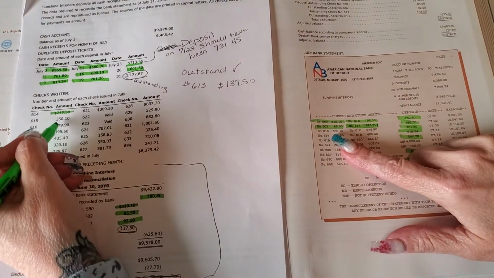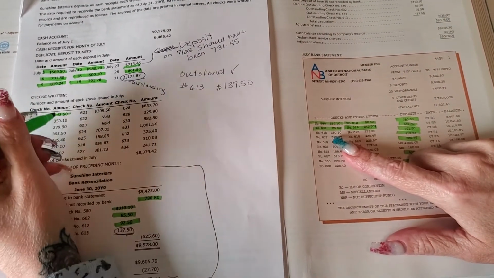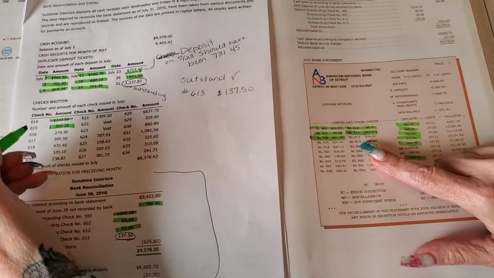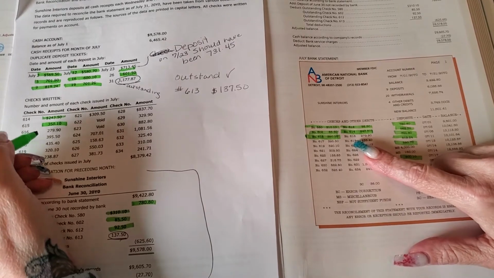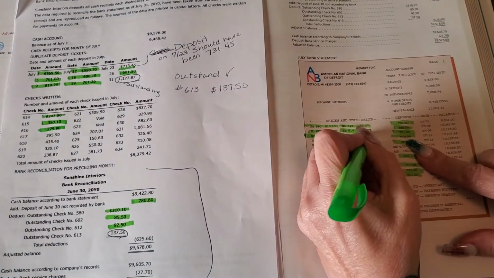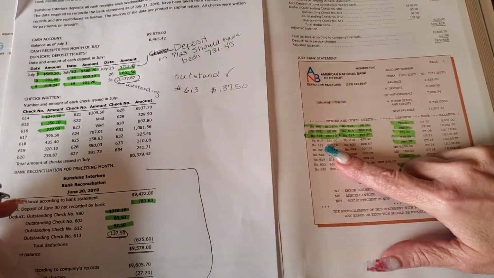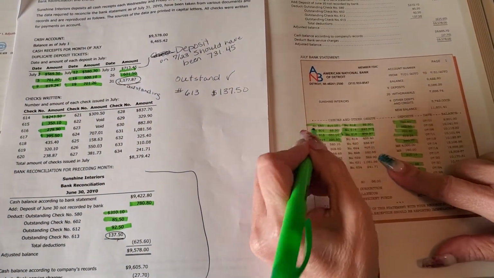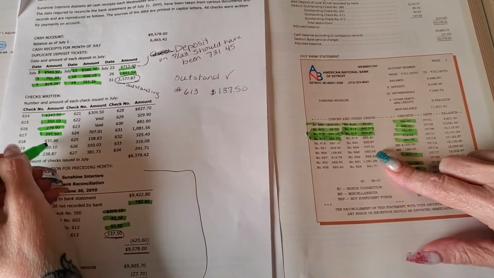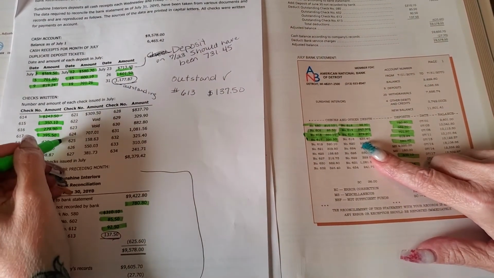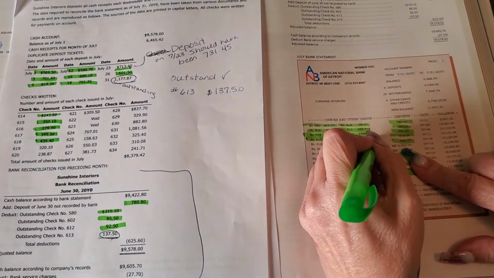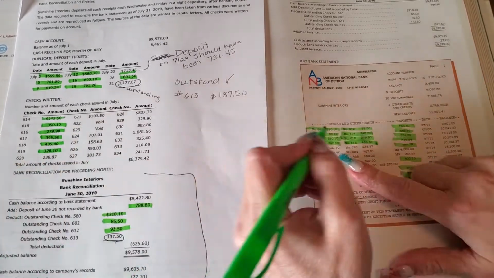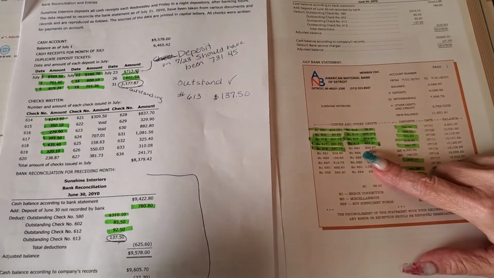Check 615 for $350.10. I've got that one, so I'm going to take that and mark it off. Check 616, $279.90. I've got it on both. Check 670 for $395.50, $395.50. Check 618 for $435.40, $435.40. Check 619 for $320.10. I've got that on both items.